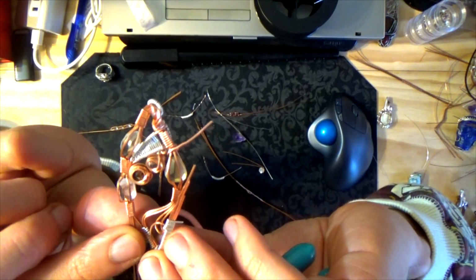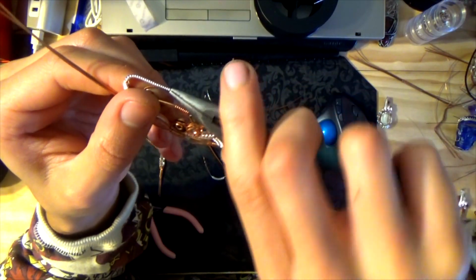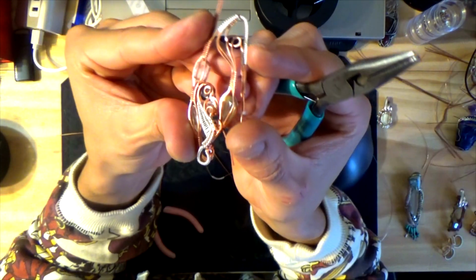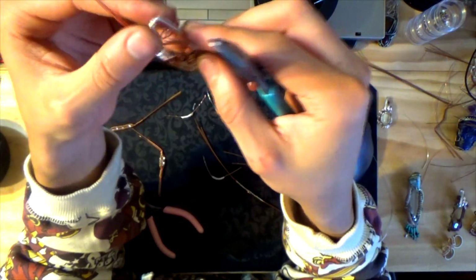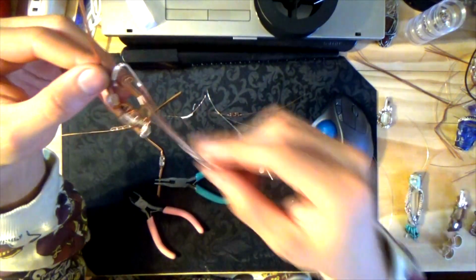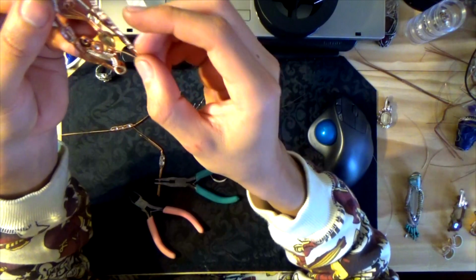Whoa, even the back looks sweet. Cool. So bend it on the inside. Very nice flow. We're going to make this, I don't know, man. I want to use all these other pieces too, but I don't want to overdo it.